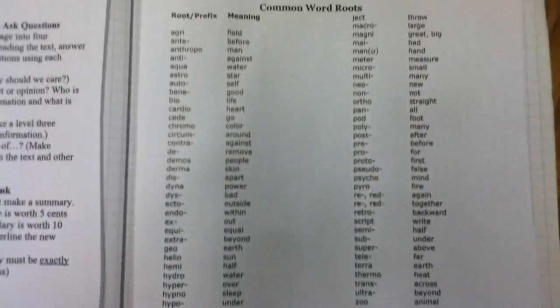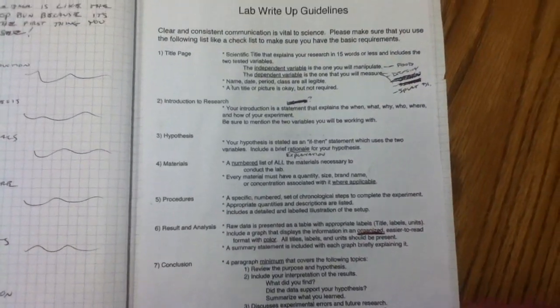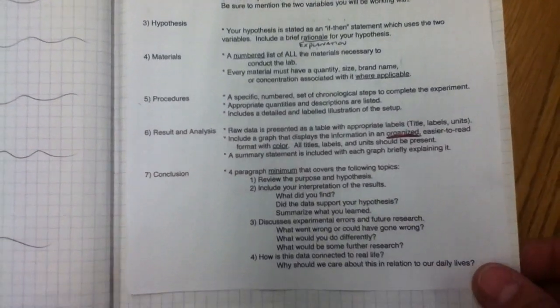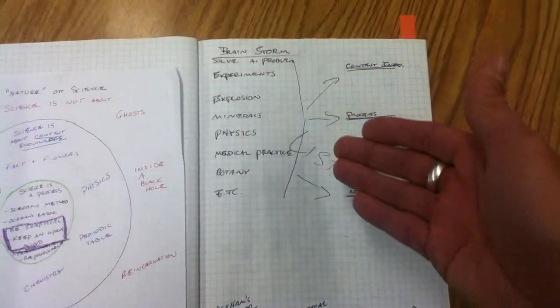Notice over here we use Costa's levels of inquiry sometimes. We have reading strategies and common word roots, so prefixes, suffixes, those kinds of things that you can see in there. I also have lab write-up guidelines, so we have a checklist that we can use when we do the lab write-ups. And then here's our first entry, and the very first entry would normally consist of notes that were given.